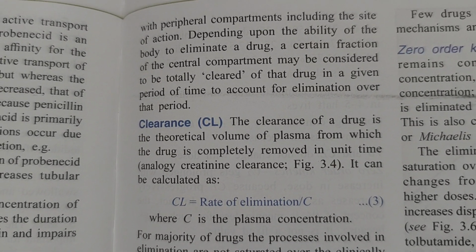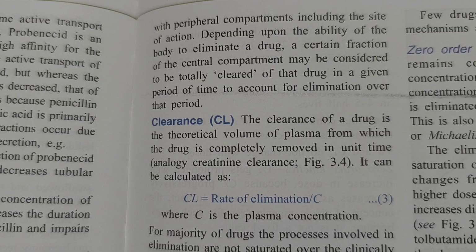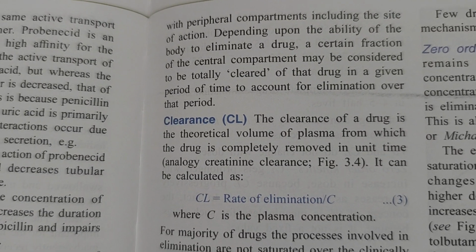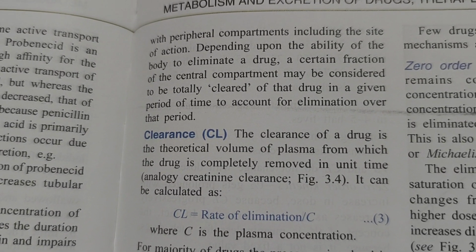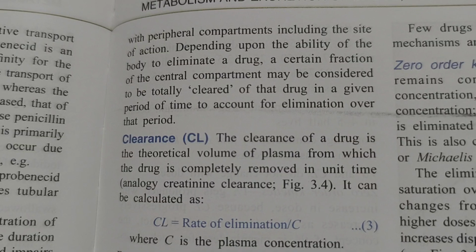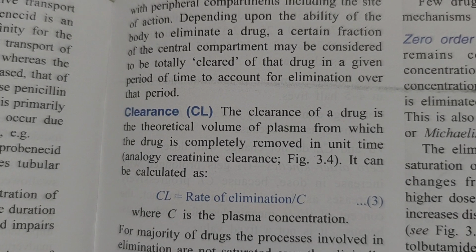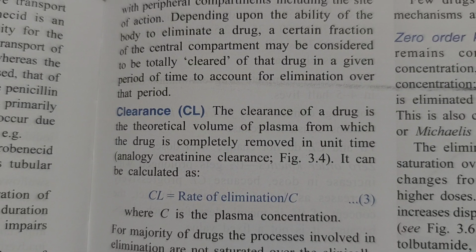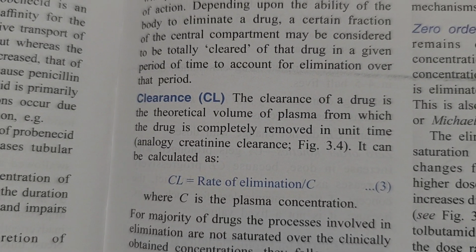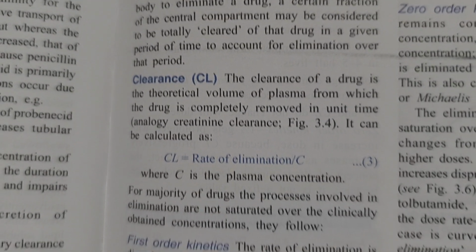Depending upon the ability of the body to eliminate a drug, a certain fraction of the central compartment may be considered to be totally cleared of a drug in a given period of time to account for elimination over the period.